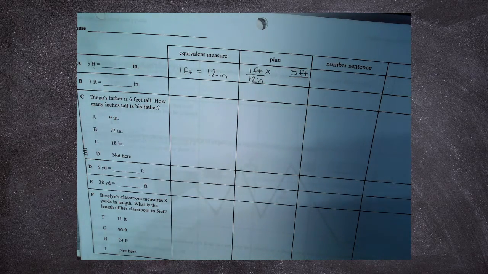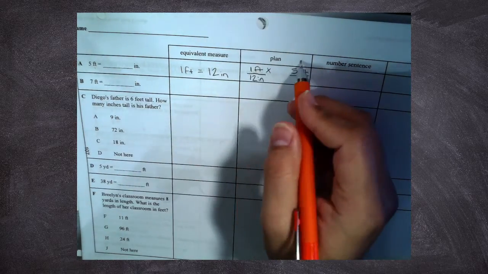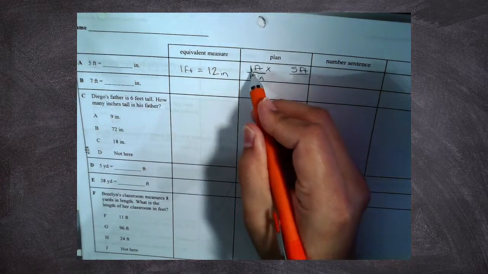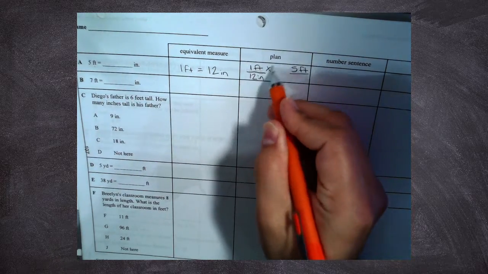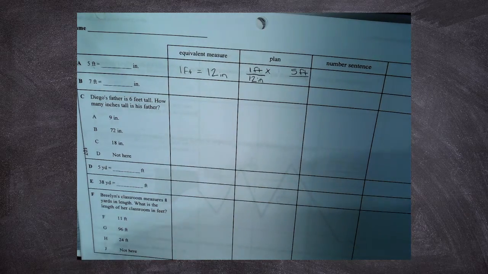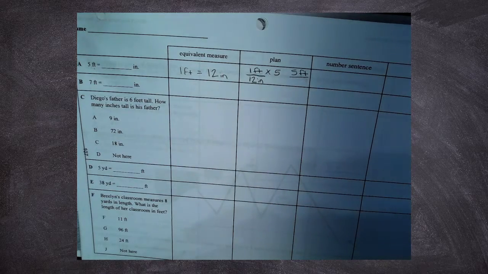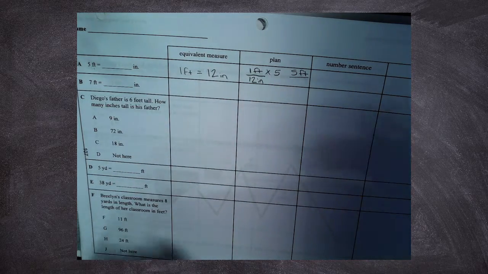Well, we said we're using multiplication, right? Okay. So Jadine, we had a 1, right? 1 foot. But we want 5 feet. So I need 1 times something that would make 5. 1 times 5. 1 times 5 would be 5, right? Anything times 1 stays the same. So 5 times 1 would stay 5.